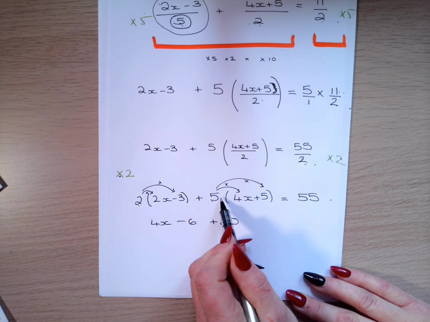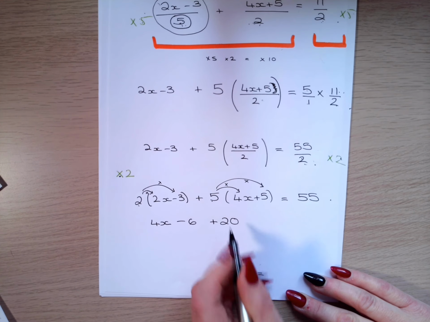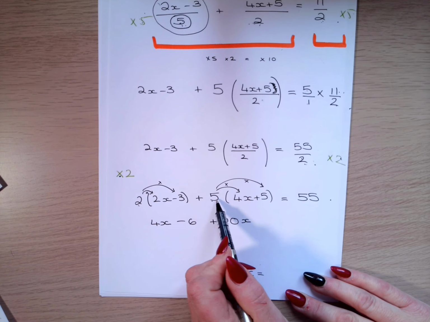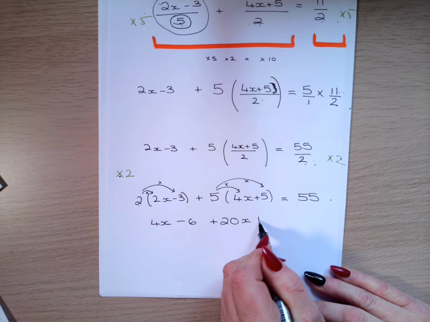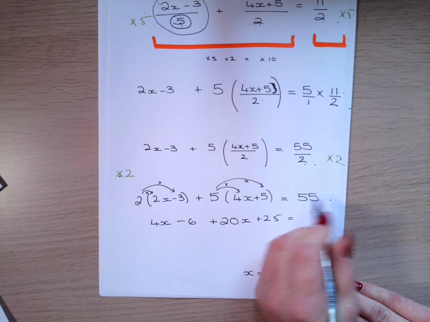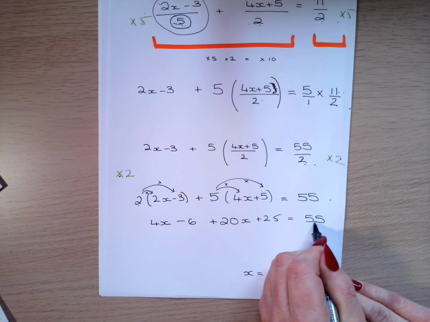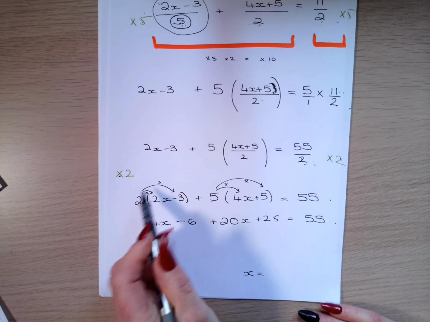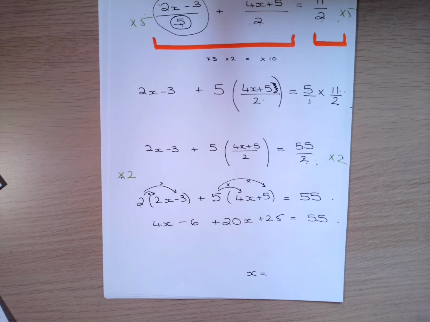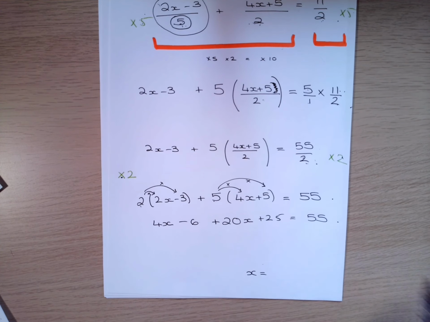And then the letter, there's no letter outside. We've only got that one in there, so that's just going to be a single x. Then we've got plus 5 times plus 5, plus 25, is equal to, nothing else to do on this side, 55. Okay. I'm just going to double check now because I'm talking through it at the same time, but also looking at my laptop, which is behind. I'm just making sure that I've copied everything down correctly.